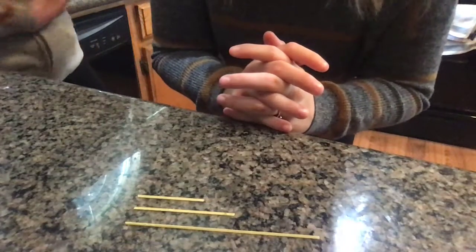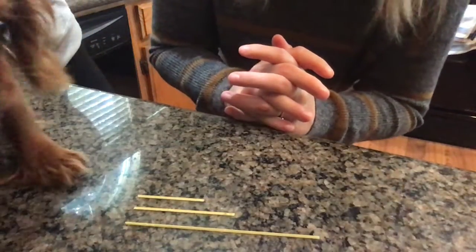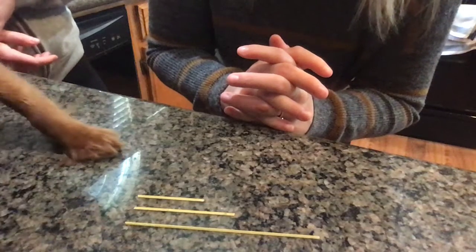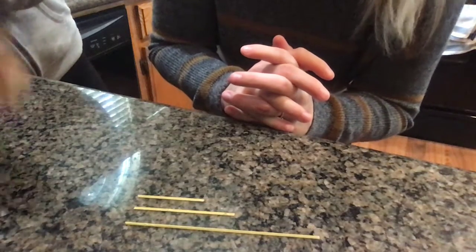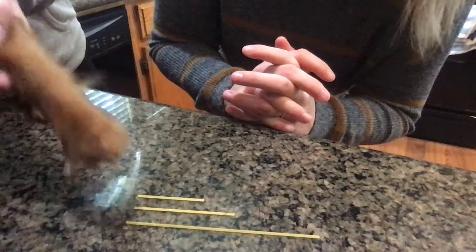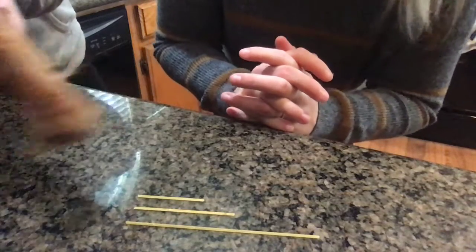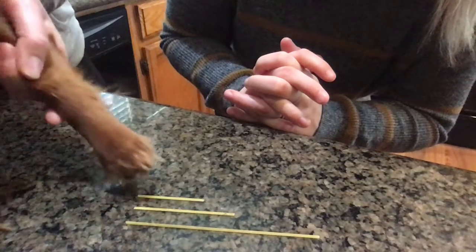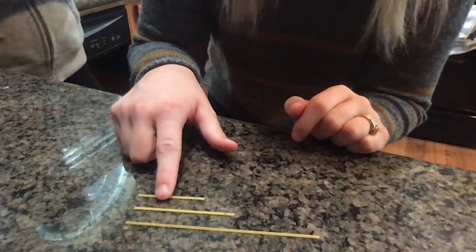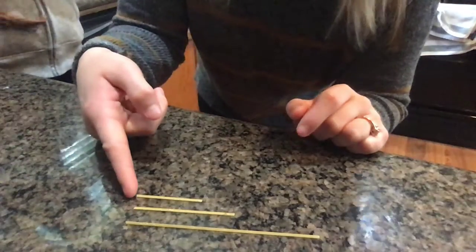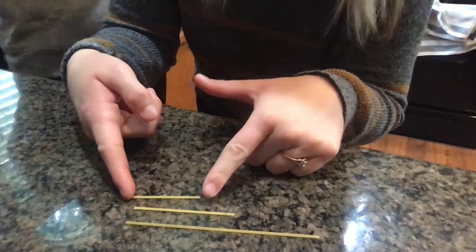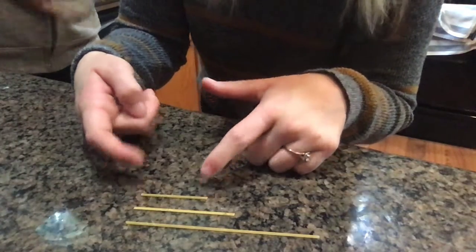Which one do you think is the longest piece of spaghetti and which one do you think is the shortest piece? What do you think, Lulu? Longest. That one's longest. Which one's shortest, Lulu? Shortest. That's right, Lulu. This is the shortest piece of spaghetti because the length from this end to this end is shorter than those other 2 pieces of spaghetti.